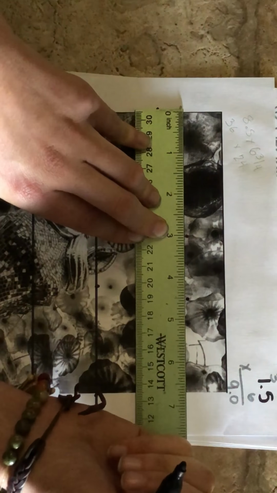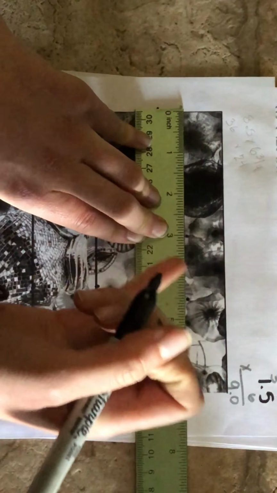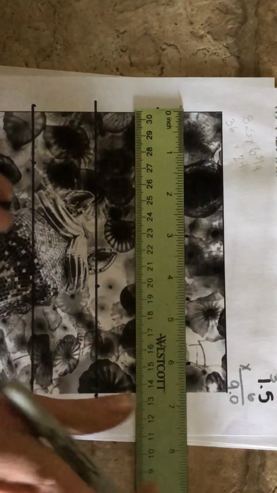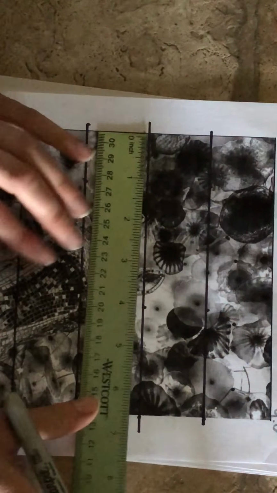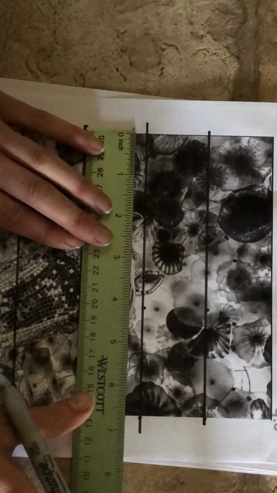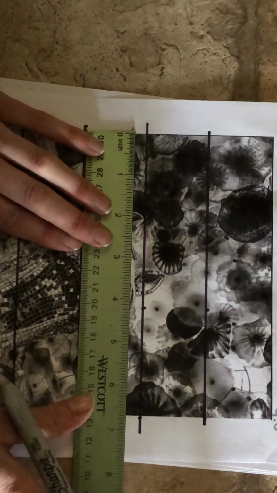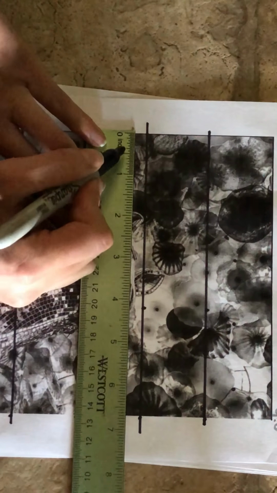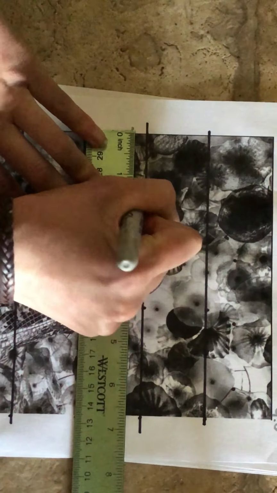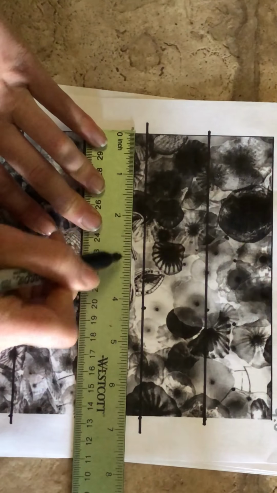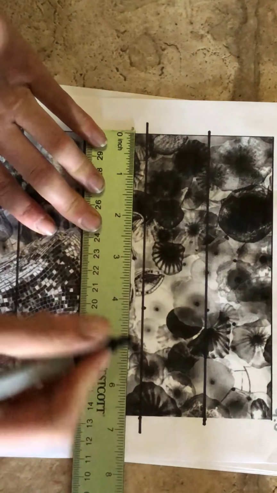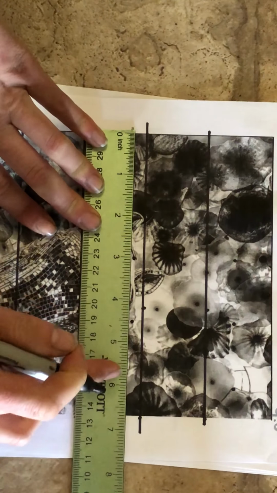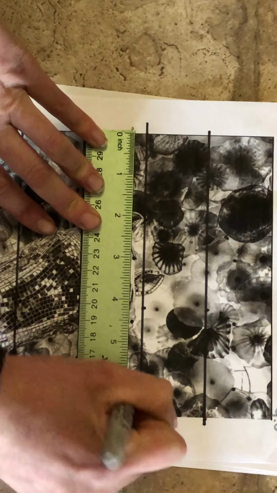Now you can do the math. You can say, okay, 1.5, 3, 4.5, 6. If counting like that is too much for you, you can count half inches. There are 3 half inches in every 1.5 inches. So I go 1, 2, 3, mark. 1, 2, 3, mark.